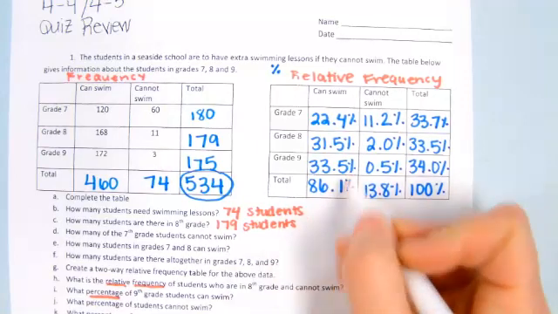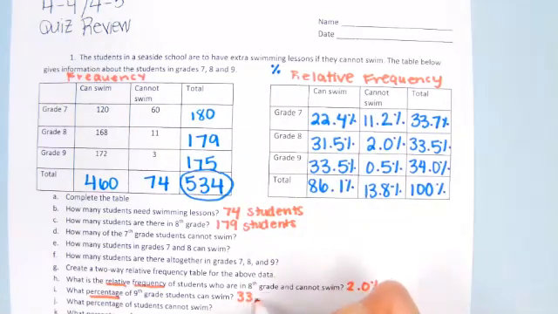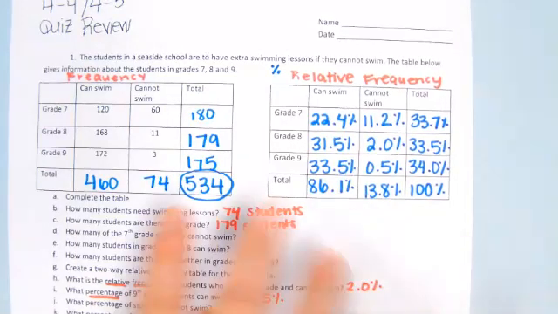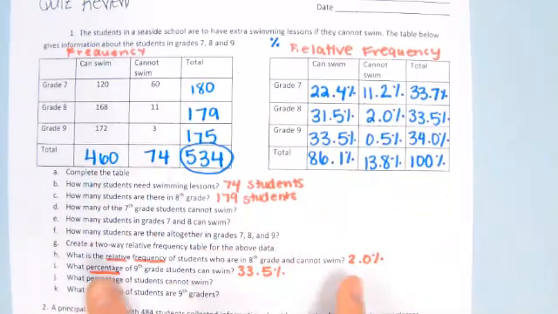Yes, 33.5% can swim. And so basically, what we're doing is we fill them out and then you answer questions that go with those tables. Now, for the sake of the video, I'm going to skip. We're going to go back to this, but I want to do one where you have to make it yourself. All right? So turn the paper over.